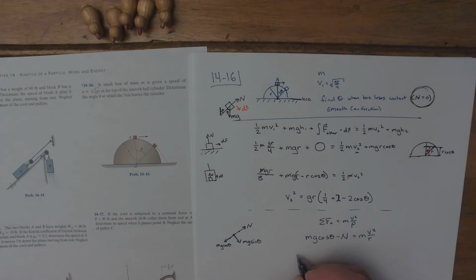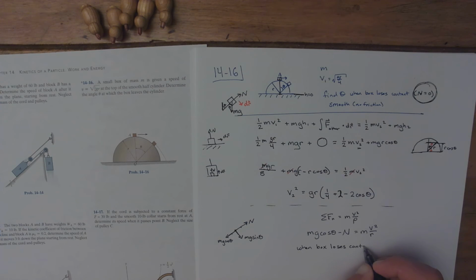Okay, now when the box loses contact, the normal force goes to 0. So this is mg cosine theta, where this is the angle theta that we're looking for, and this is equal to m times v2 squared over rho, because this is the speed when the box loses contact.